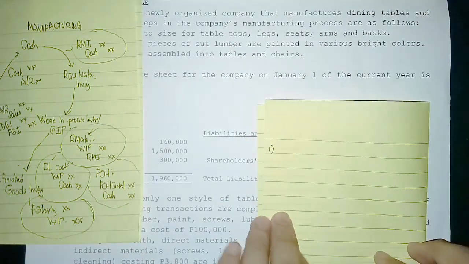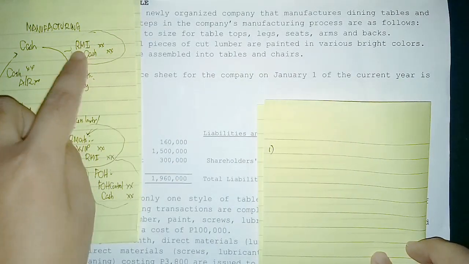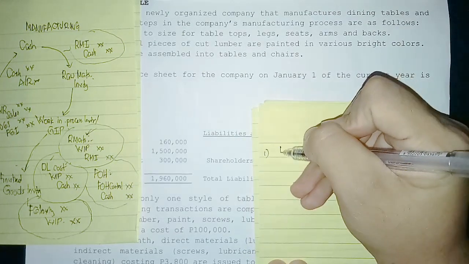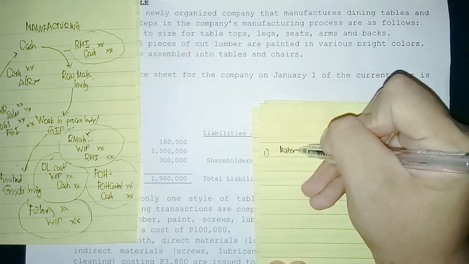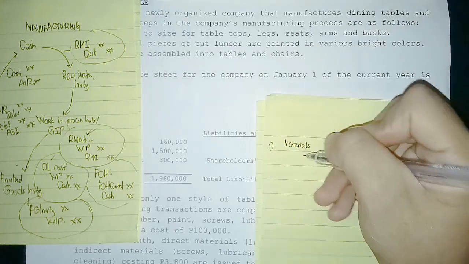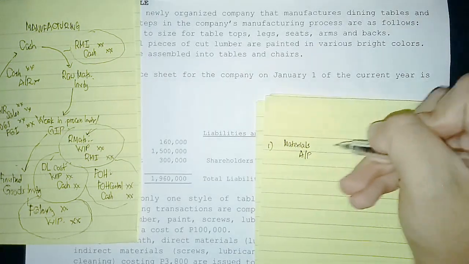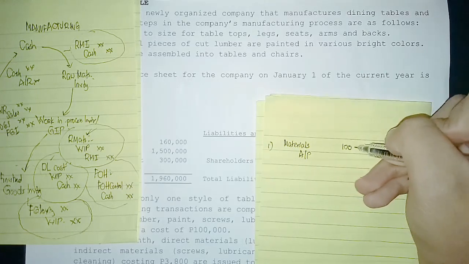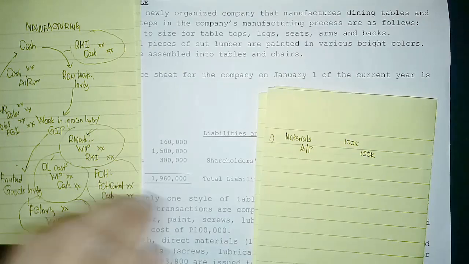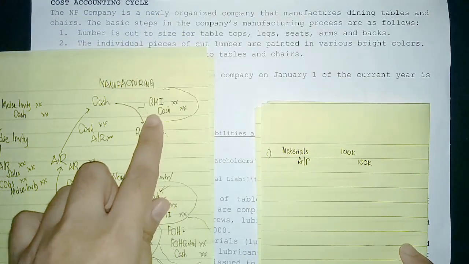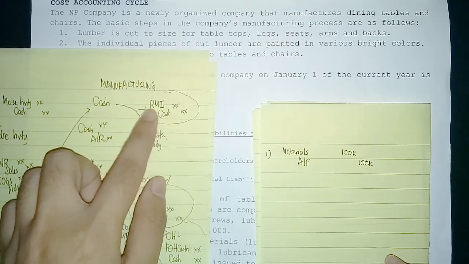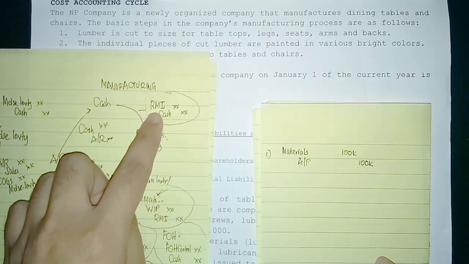Ngayon, instead na raw materials ang gagamitin nating account, ang gagamitin nating account ay debit materials, credit accounts payable 100,000. Pag sinabi kasing raw materials inventory, meaning ang mga nakapaloob na items dyan is yung mga direct materials.